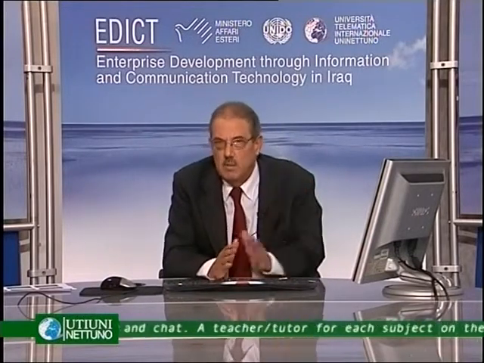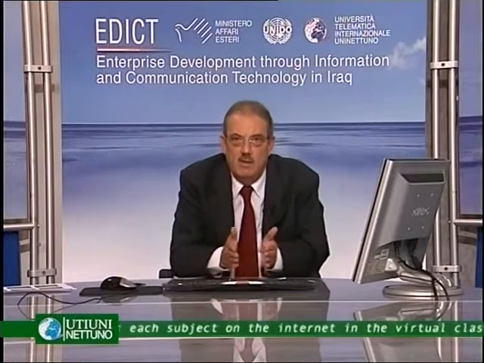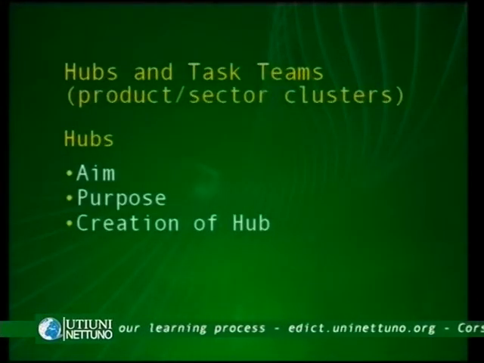Remember in our first lesson, we spoke about the importance of inter-supplier interactions, or interaction between suppliers, and then also interaction between the suppliers and the buyers. And that is where the business is taking place. The creation of a hub, there's a very specific methodology.